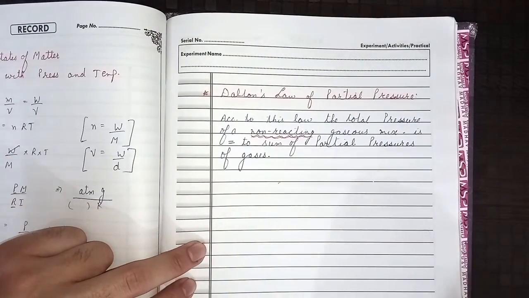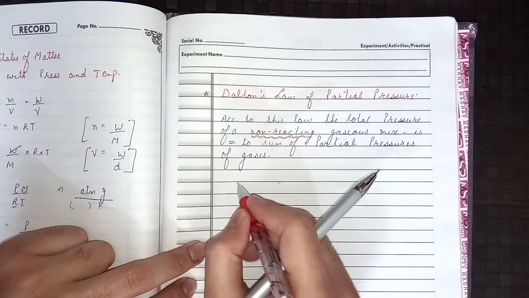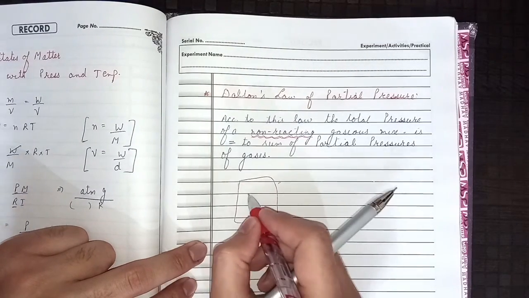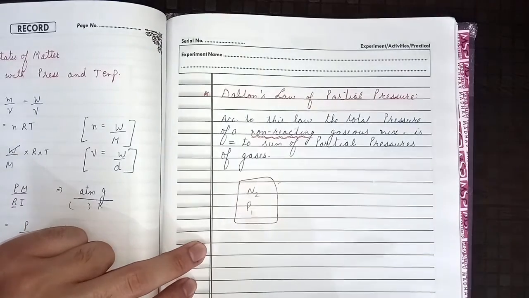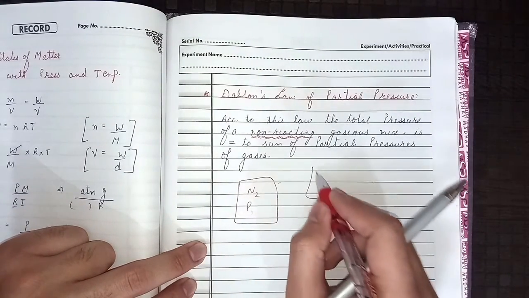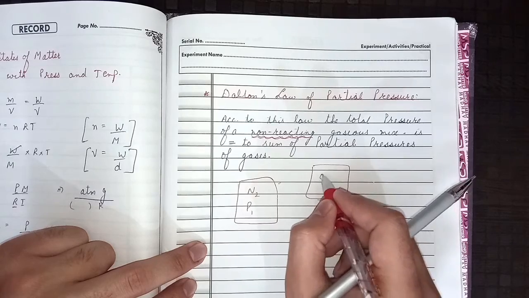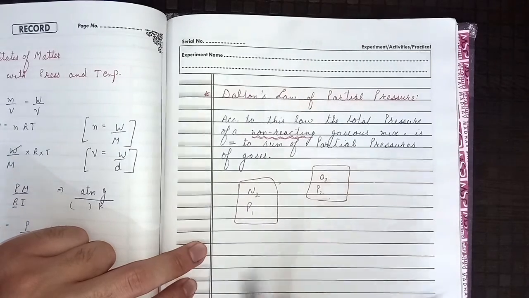So what does it mean? We'll see by an example. Let us consider we have a gas N2 in one container, which has a pressure of P1, and in another container we have oxygen gas with the pressure P2.